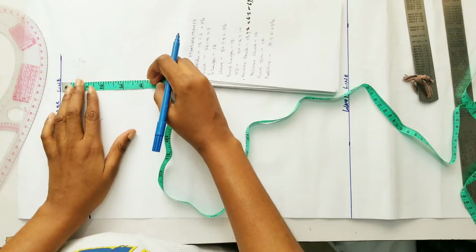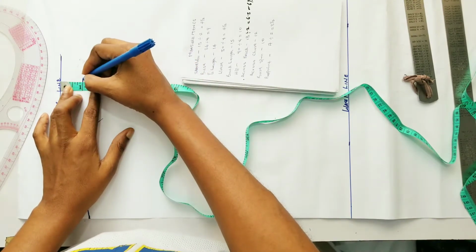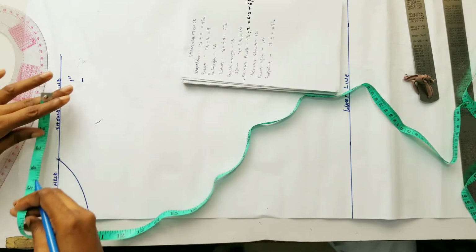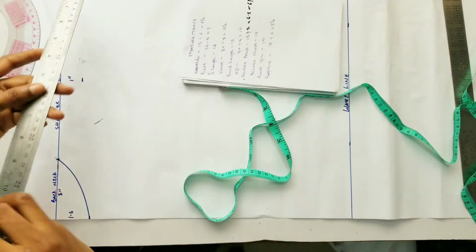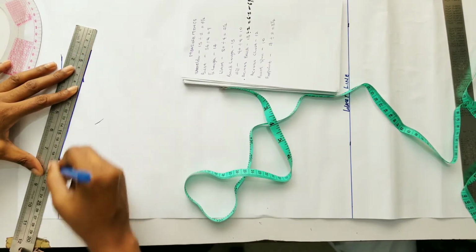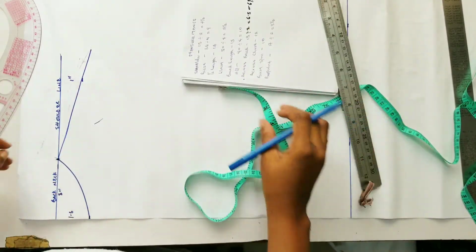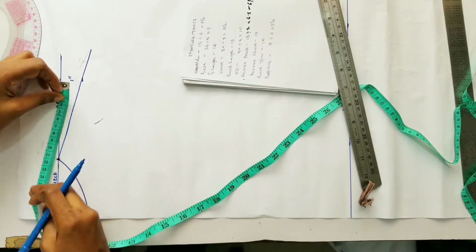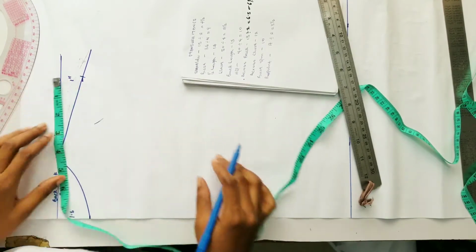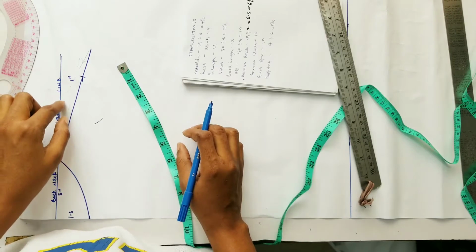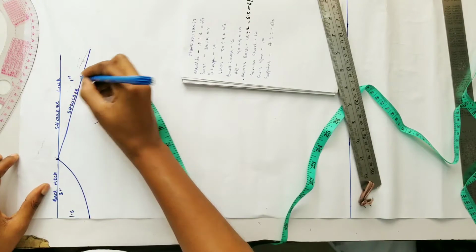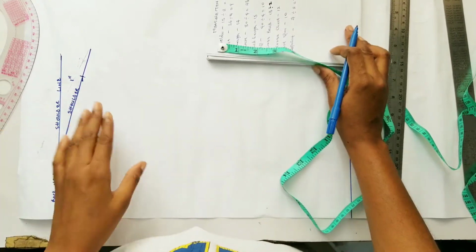Now you come down on this line and measure 1 inch. Okay, 1 inch. So now after measuring 1 inch, you now rule from this neck edge to that 1 inch. So after ruling the 1 inch, you come and measure your 4.5 from the neck edge to where it stops. Now where that 4.5 stops, that is your shoulder. Okay, so that is your shoulder measurement.